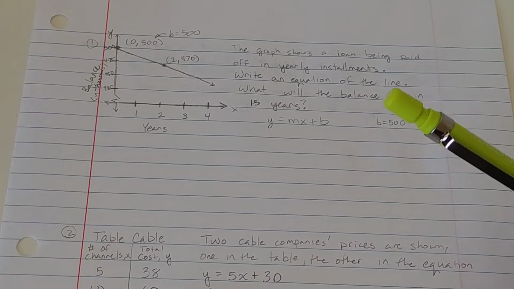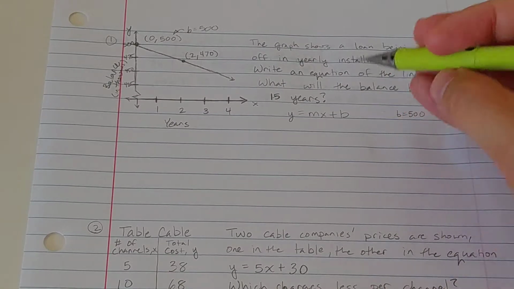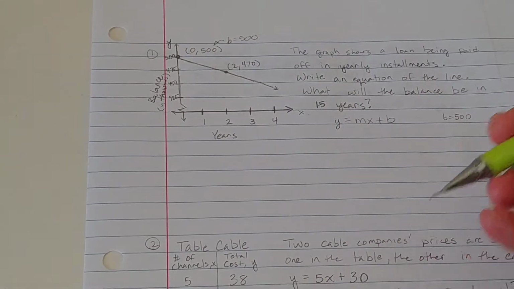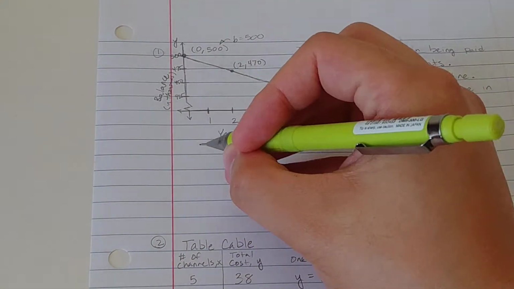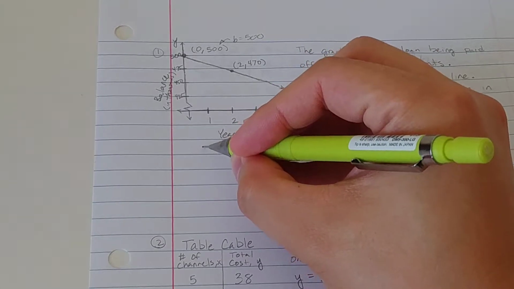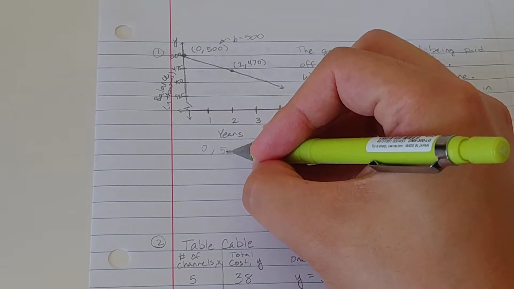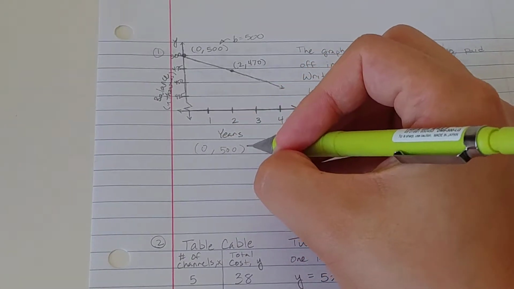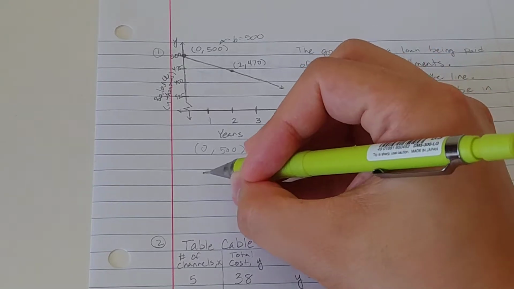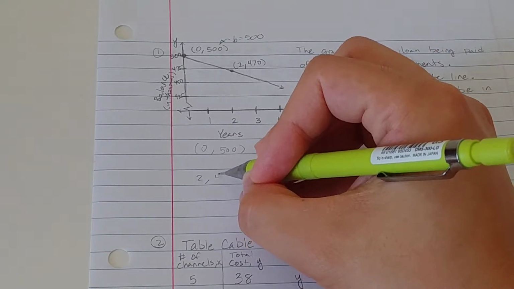So we're going to take those 2 points and write them down here. 0, 500 and 2, 470.